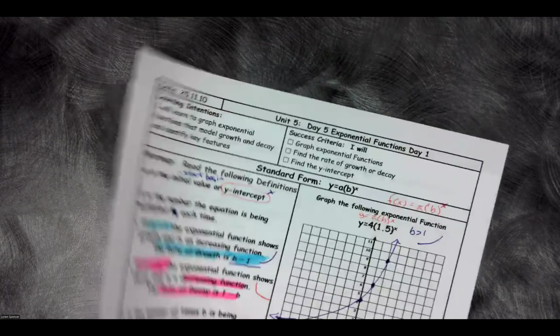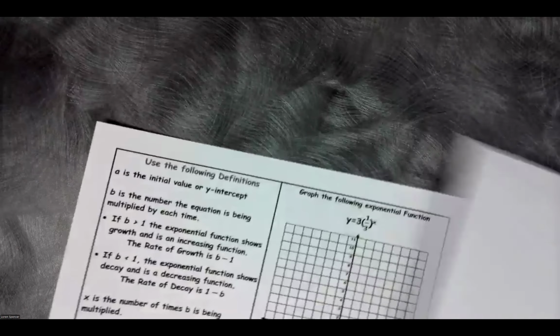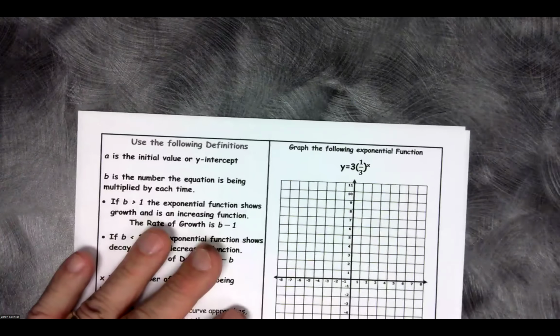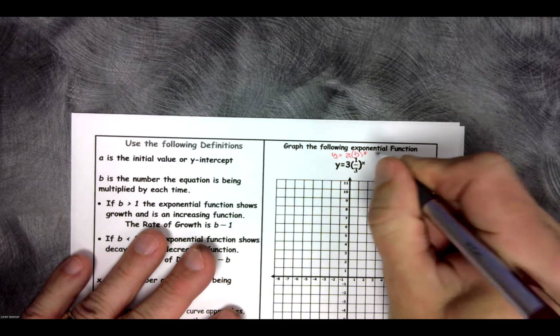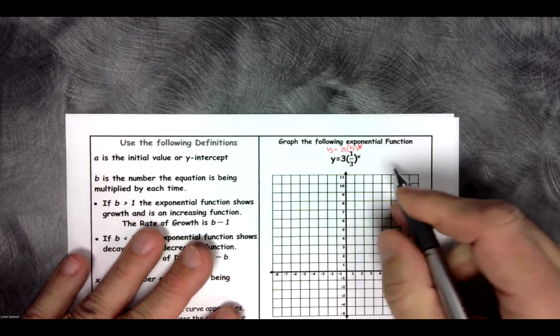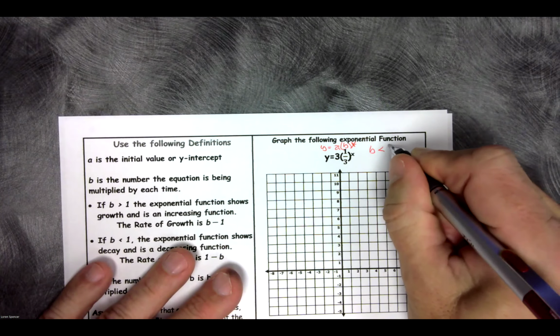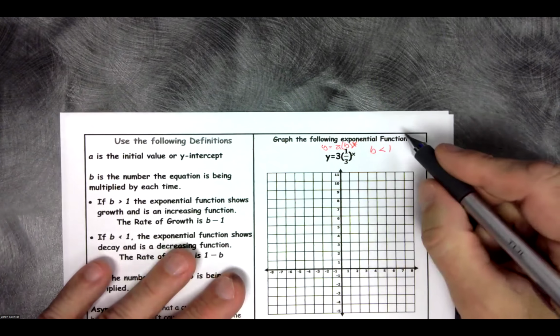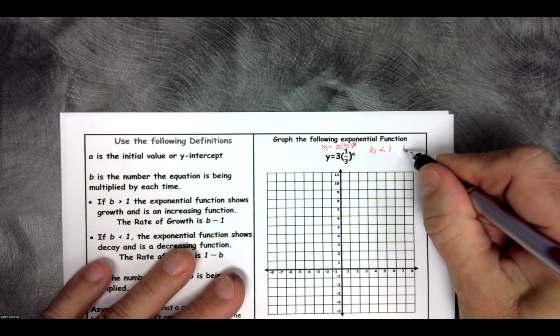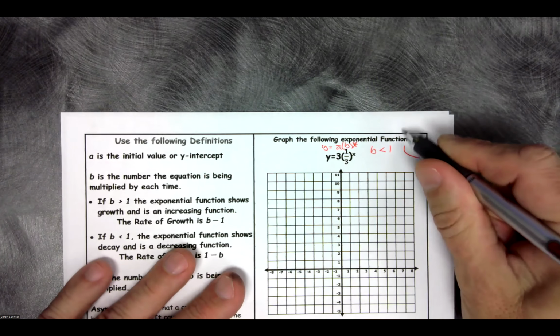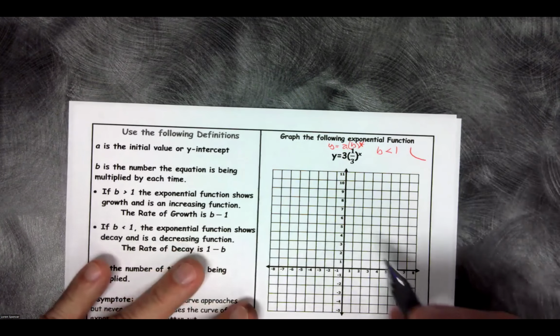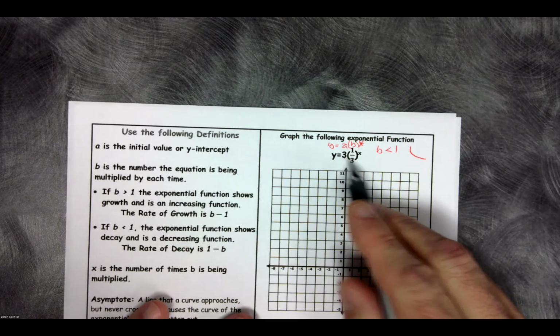Okay, the next one. Once again, our equation is y equals a times b to the x. Well, b is less than 1. If b is less than 1, this means this is going to be decay. We had growth before, but now we have decay, so we're going to be going down. We also know that a is 3.